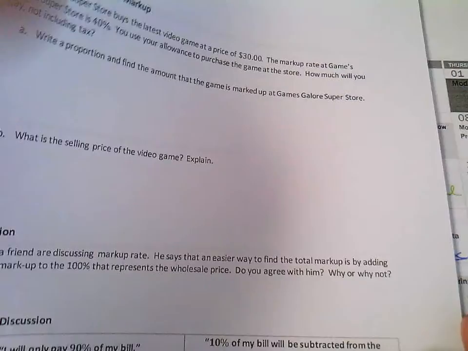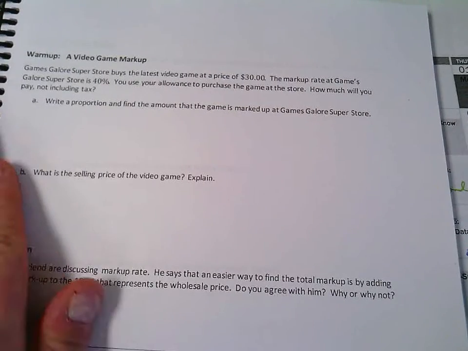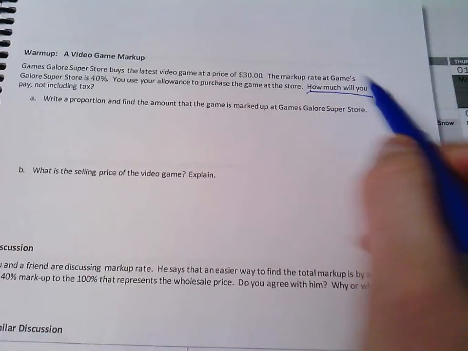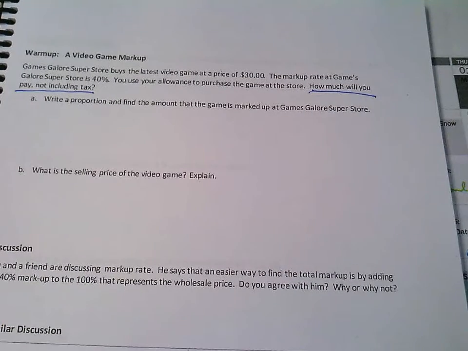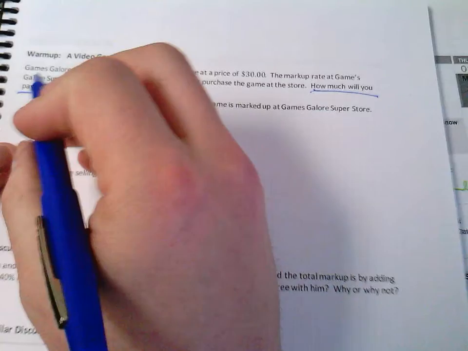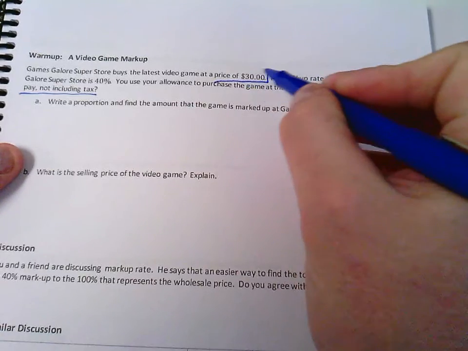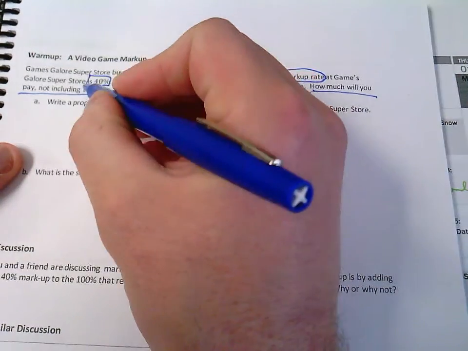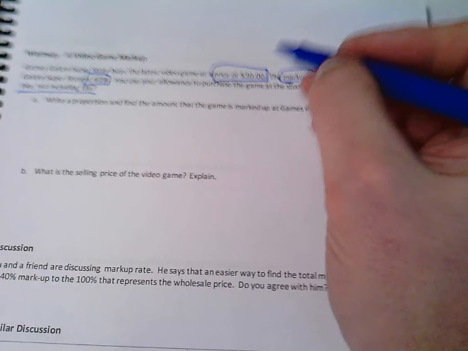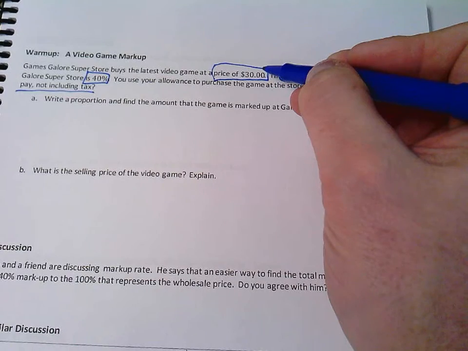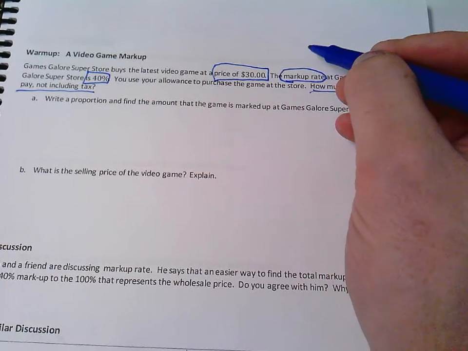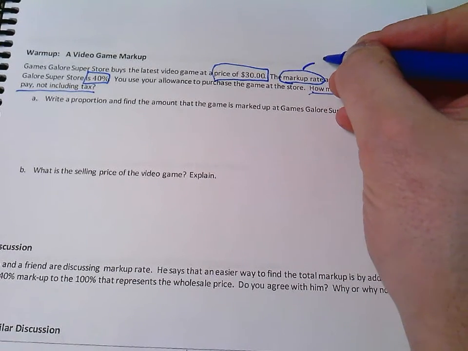So we're on the top of page 27. Okay, and how much will you pay not including the tax? And sometimes they'll throw that in there, meaning that you don't have to worry about the tax, just do the problem. Games Galore Superstore buys the latest video game at a price of $30. The markup rate, which is important, is 40%. Okay, so here's what a markup is. If the store buys something for $30, they're not going to sell it for $30, because if they sell it for $30, they won't make money. So they're going to raise the cost. Marking up will add to the cost so that they can make money.